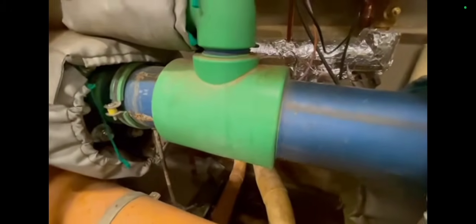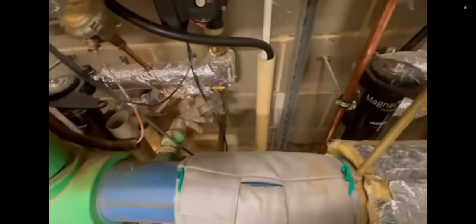So the boiler has some interesting pipework. I'm not sure what this type of pipework is. It looks like plastic pipework on the heating pipework, but I'm not sure what it's called. Let me know if you know in the comments.